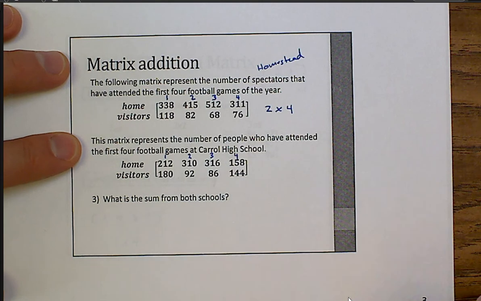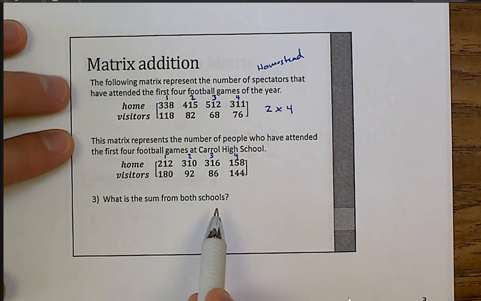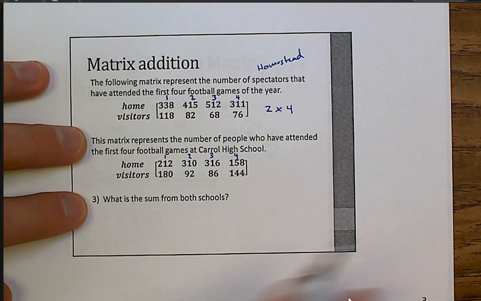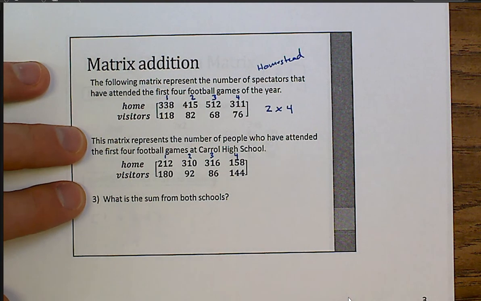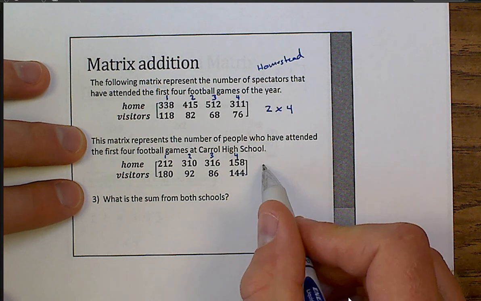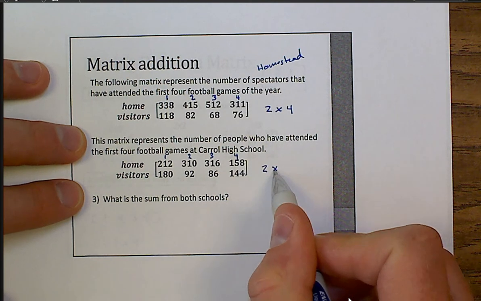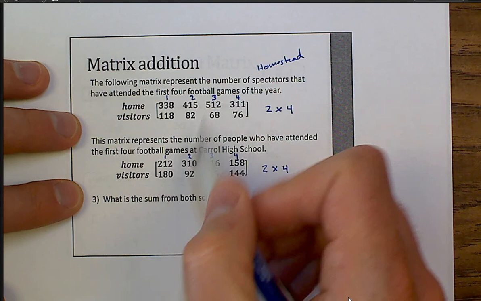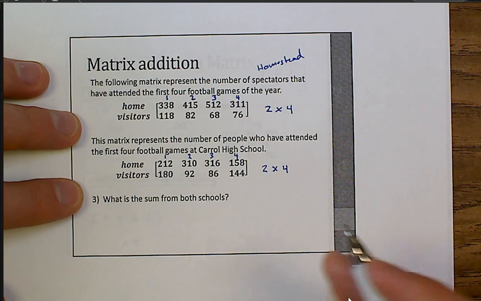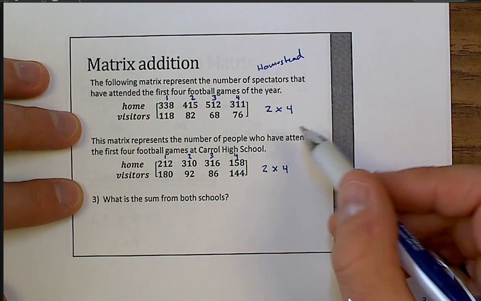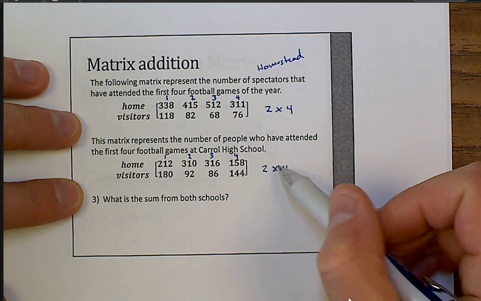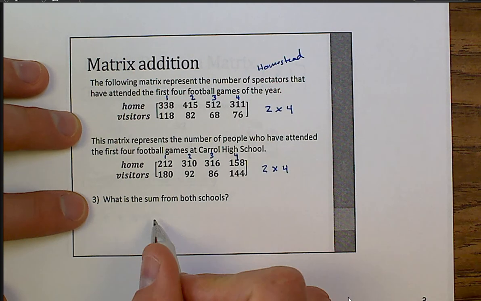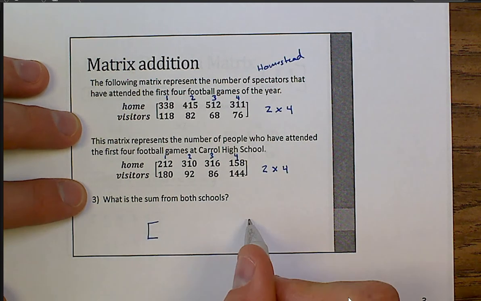And it says what is the sum for both schools? Probably not the most perfectly worded question. You could interpret this a couple different ways, but again, going back to the point of making sure that if we're going to add matrices together or subtract them, then a 2 by 4 plus a 2 by 4 has to be a 2 by 4. So essentially what we're going to do here is just add up those numbers.